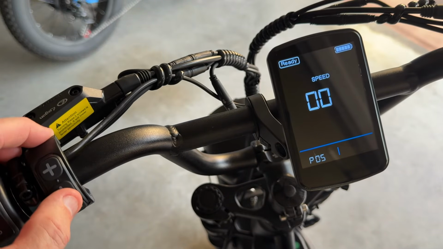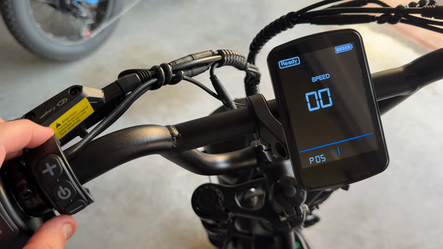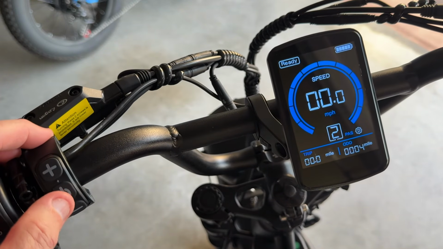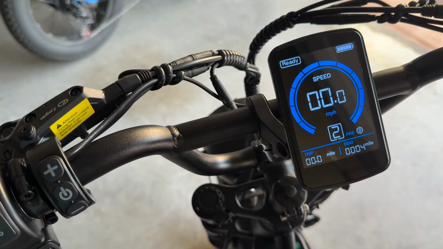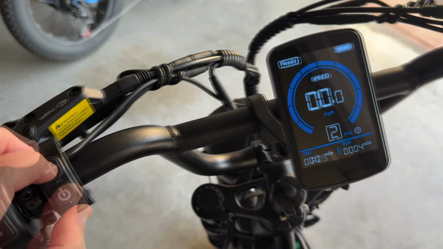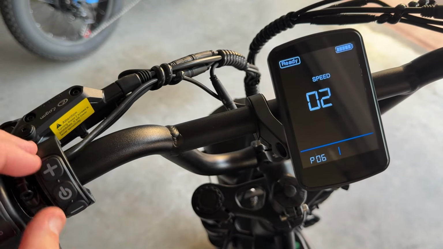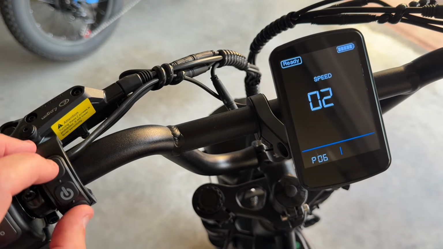Moving on to P05, this is the 0 start. 0 is the throttle will immediately be activated, and 1 is the non-zero start. With the non-zero start, you have to at least be going 3 miles per hour in order to engage the throttle. It's kind of a safety feature. Moving on to P06, 02 is for throttle and pedal assist only, 01 is for throttle only, and 0 will deactivate the throttle and only use pedal assist mode.